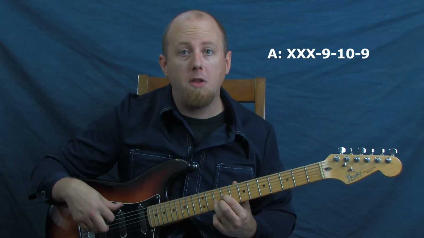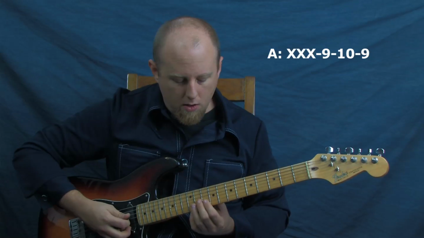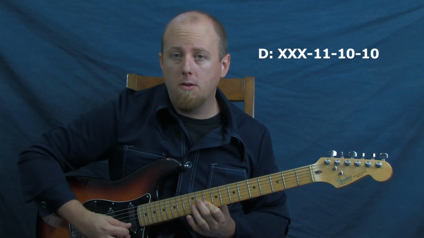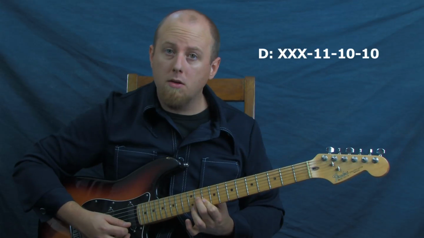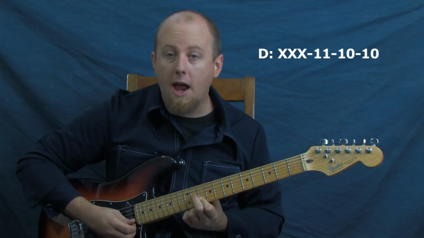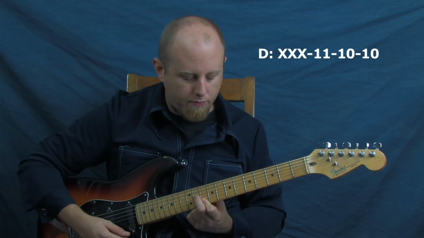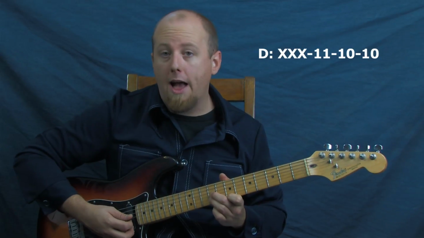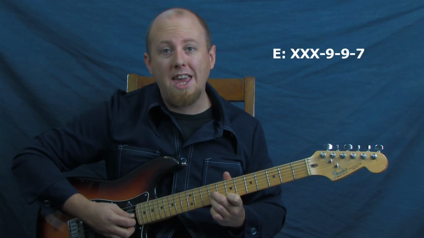But because I've shifted it up the neck, it now becomes an A chord. Next position. This would be a D chord, whereas before, down here, we were calling it a G. Now we've transposed it up to D. And lastly, an E chord.